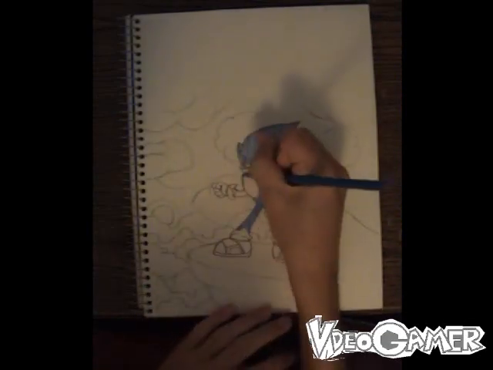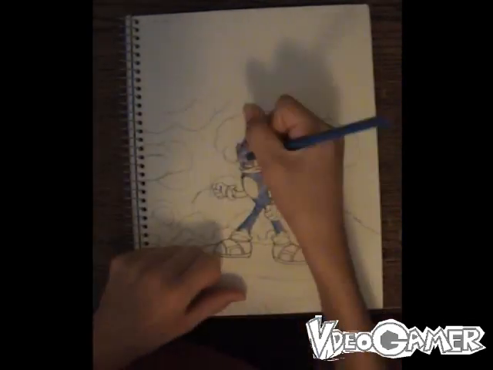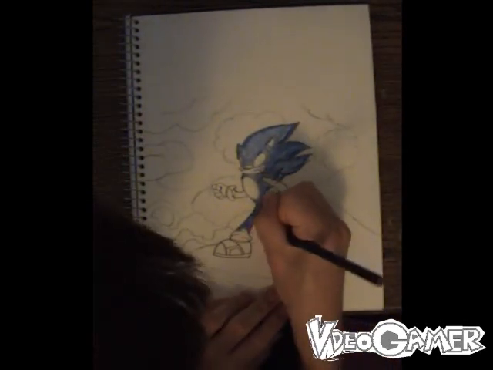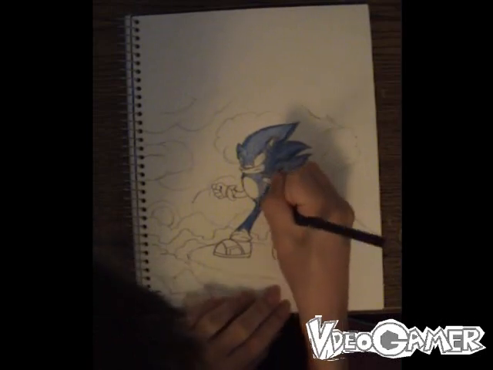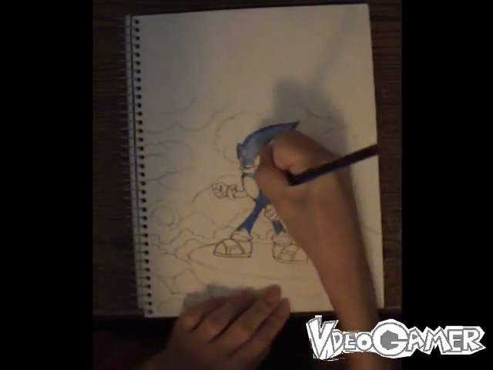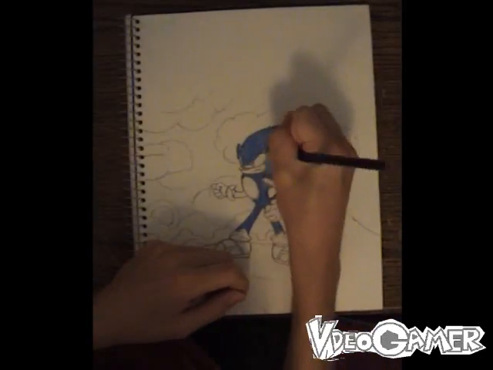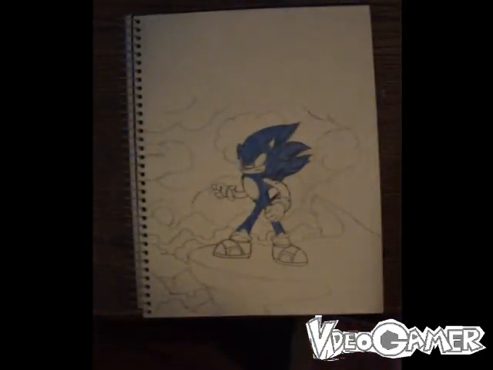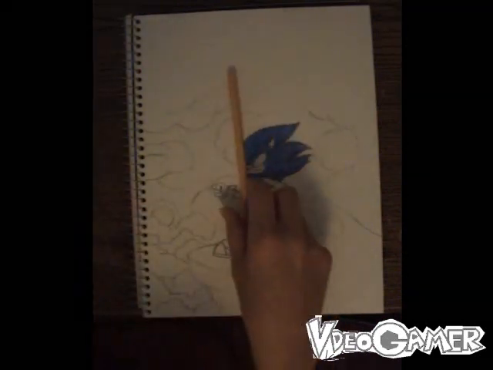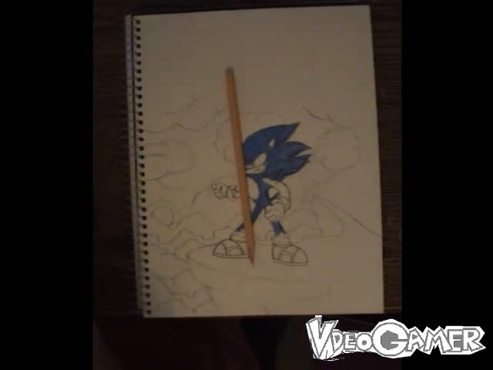Now comes my shading. I'm gonna go over with my base coat color again, just to finish it up so it doesn't look so weird in between the shading. And once you've gotten all the blue on Sonic done, you can choose out a couple of skin colors that you think would match Sonic's arms and his face.